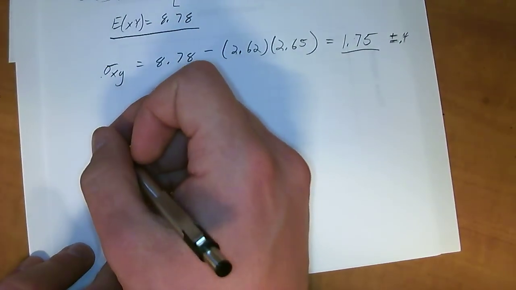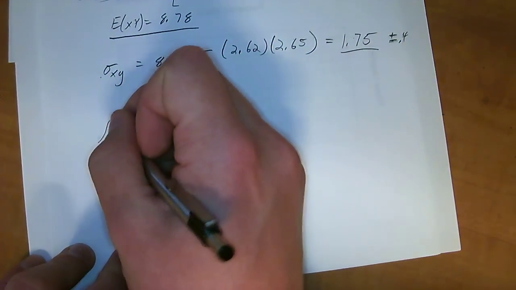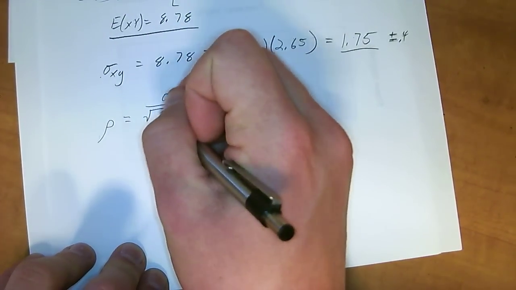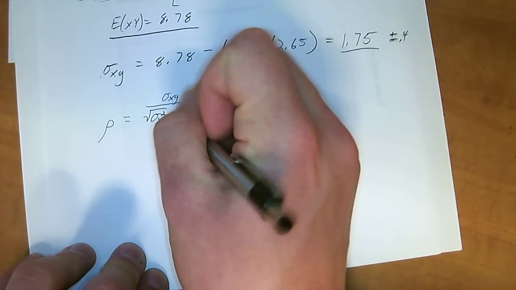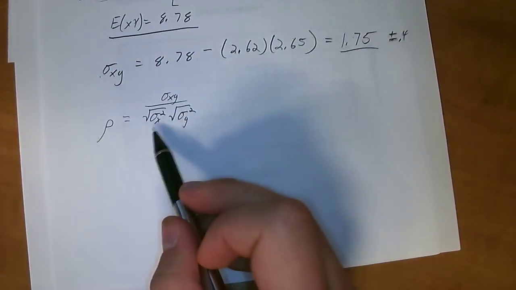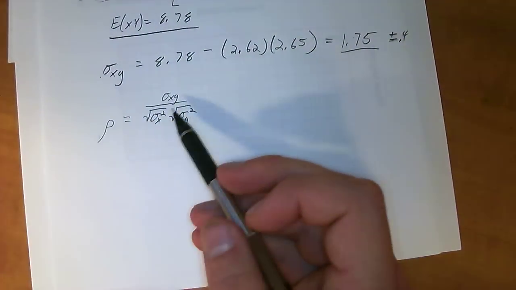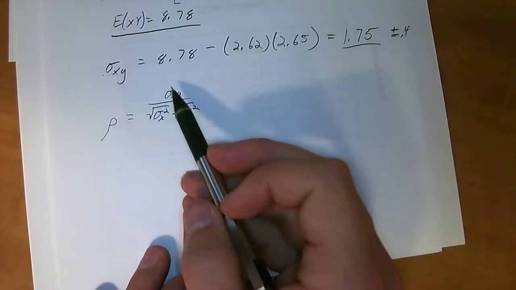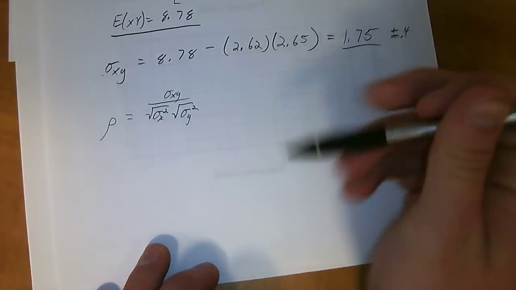Alrighty, so now for the correlation, rho is equal to sigma xy all over the square root of sigma x squared times the square root of sigma y squared. Okay, so we have these two variances underneath here, the square root of these variances, which is going to give you a standard deviation. So we have to solve for these. We have sigma xy up here.